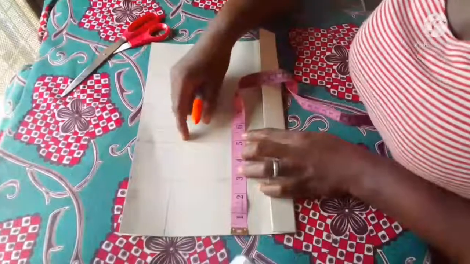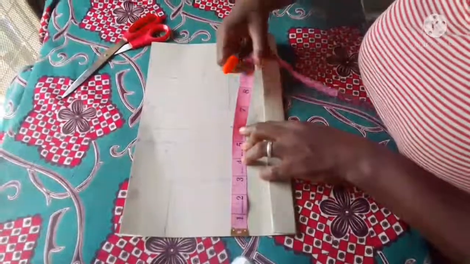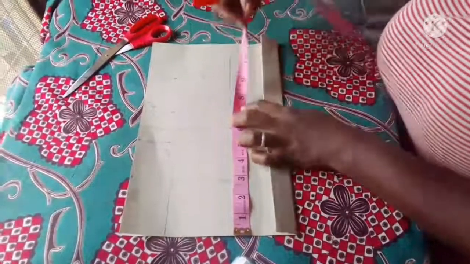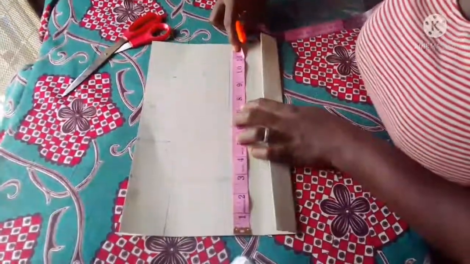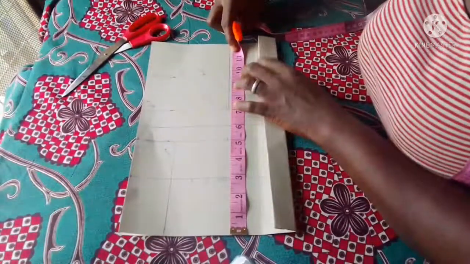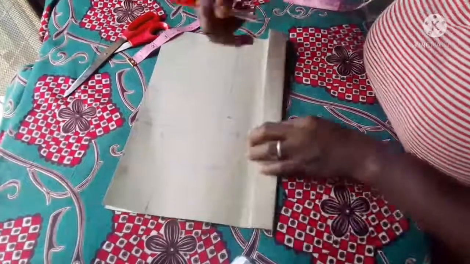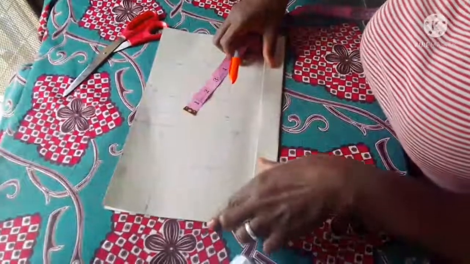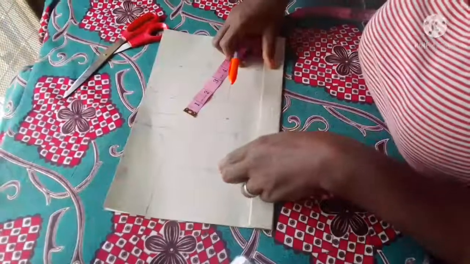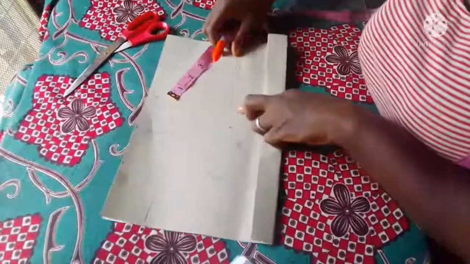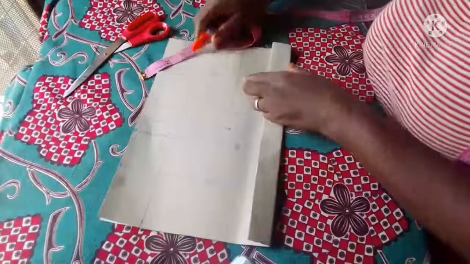armhole. My armhole is 7 inches, and from there I measure my under bust. My under bust is 12 inches, and from there I measure my waistline. My waistline is 16 inches because of this paper that I'm using. So I'm trying to make use of it. Like I said, from shoulder I get my upper bust 6 inches, my armhole 7 inches, my under bust 12 inches, my waistline 16 inches, of course, to my full length.